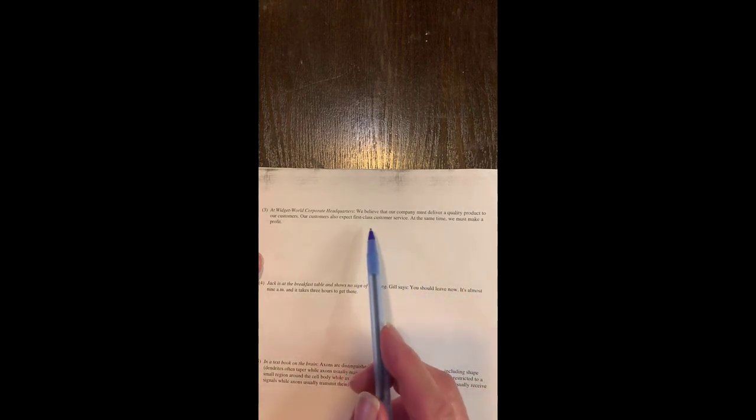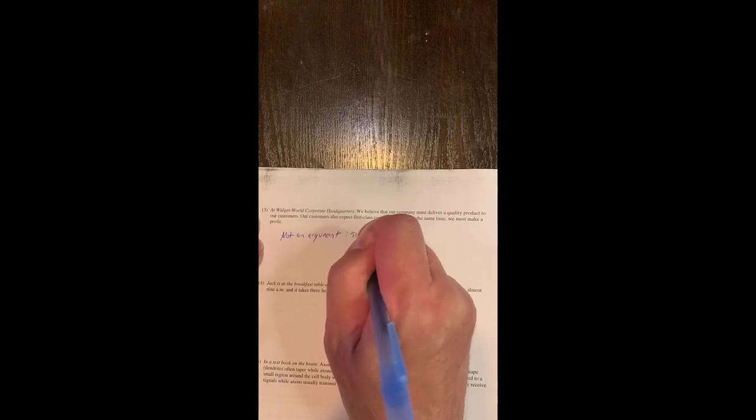Okay, number 3. Imagine some corporate headquarters someplace where they make widgets. They've got, and this looks like it's some kind of mission statement. So they say, we believe that our company must deliver a quality product to our customers. Our customers also expect first-rate customer service. At the same time, we must make a profit. So they're listing things they believe, but none of them support each other. So this is not an argument. Simple statement of belief.